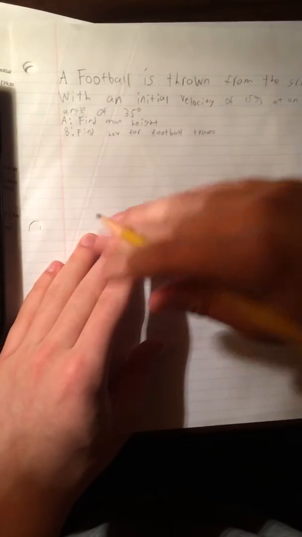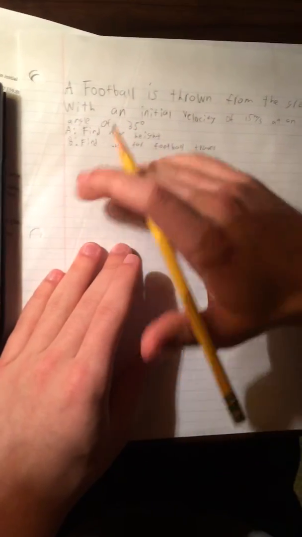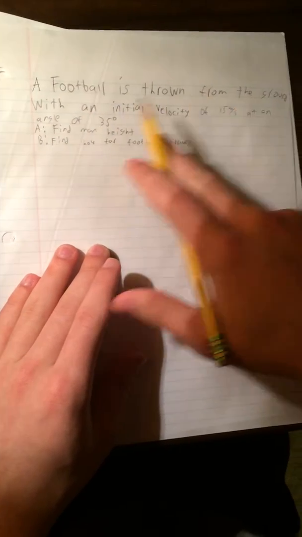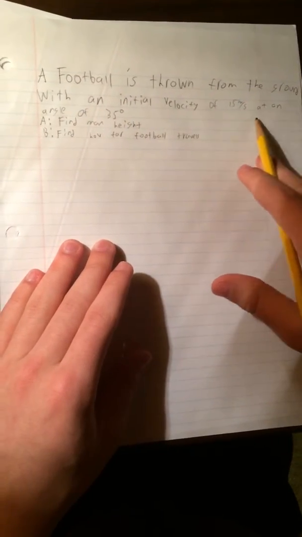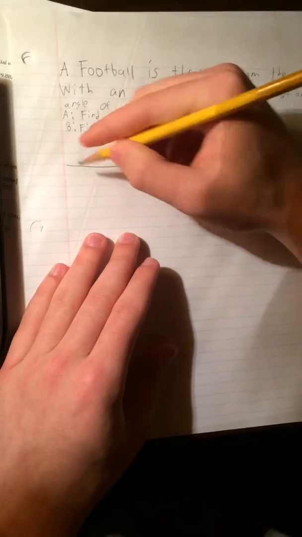Hello everybody. Today I'm going to show you how to do a projectile motion problem. We're going to start by identifying what we need to find. A football is thrown from the ground with an initial velocity of 15 meters a second at an angle of 35 degrees. So just to start out, let's draw this out.